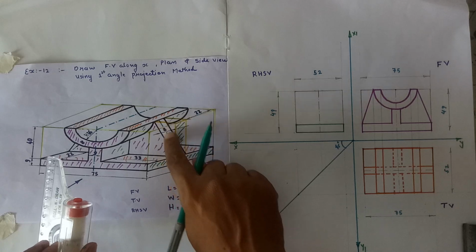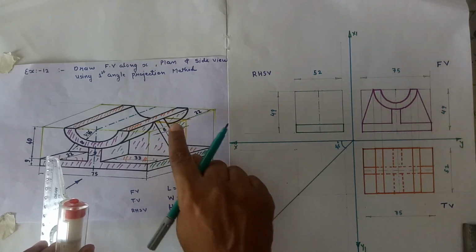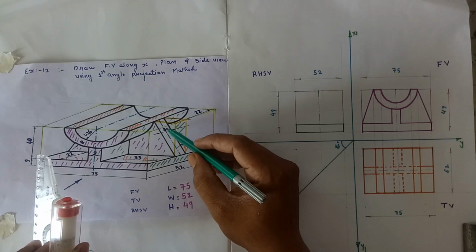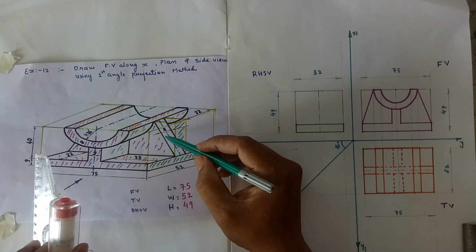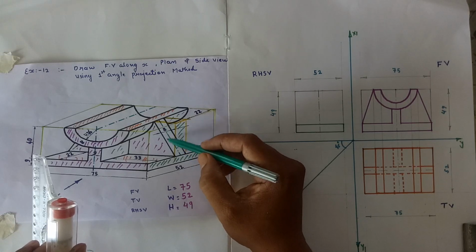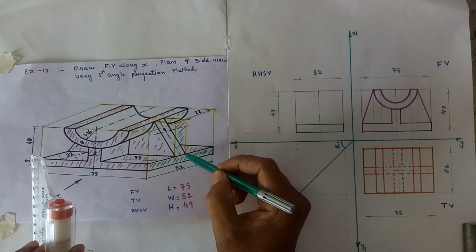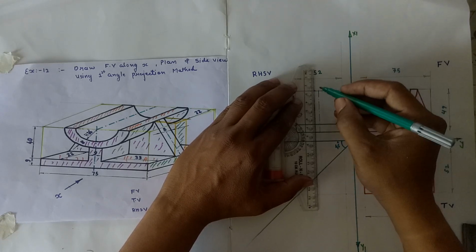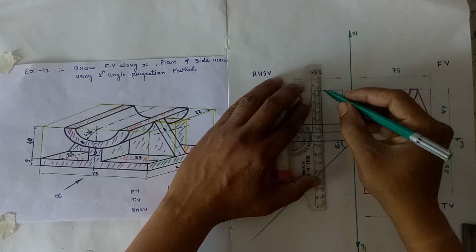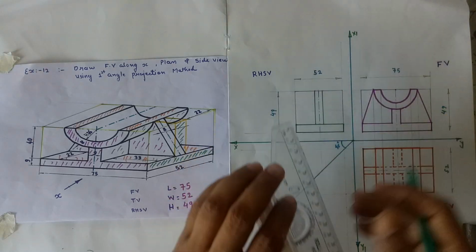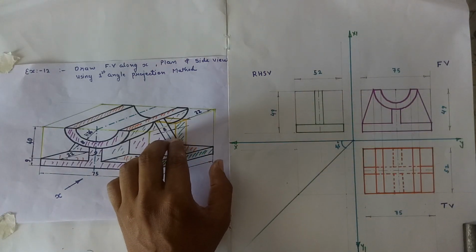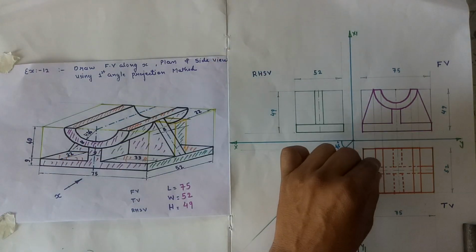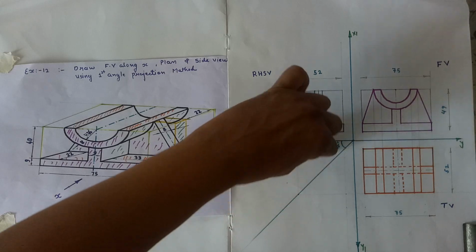Now the joining part or supporting part will be a rectangle, as we have drawn the box over here. So we can easily understand that this inclined surface of the joining part is projected over here as a rectangle. The width is 8 mm, which is projected from the top view like this, over here like this.